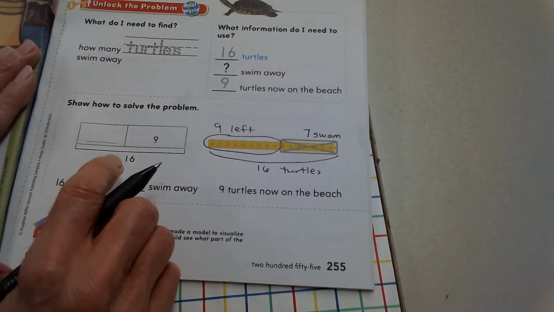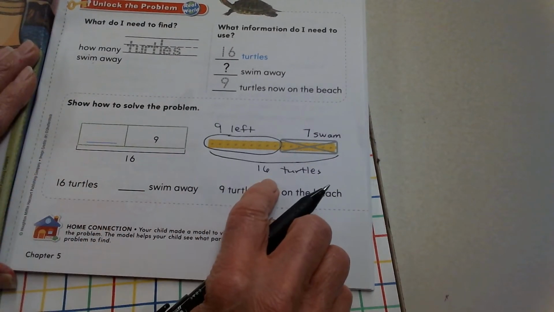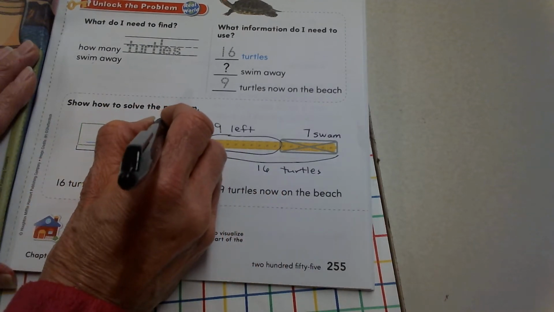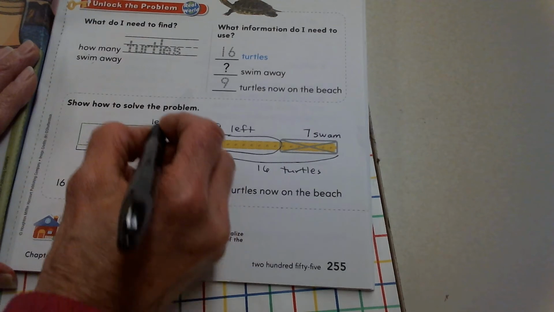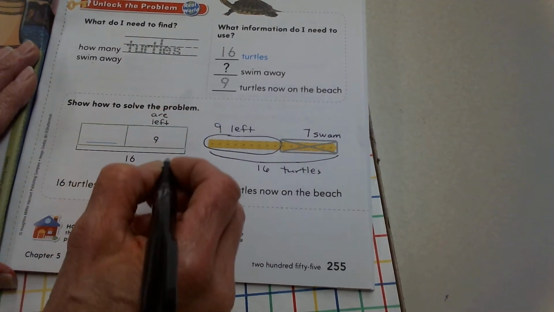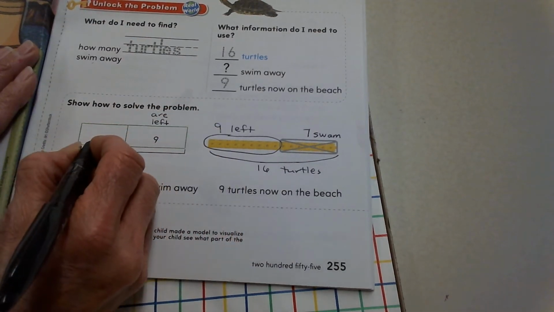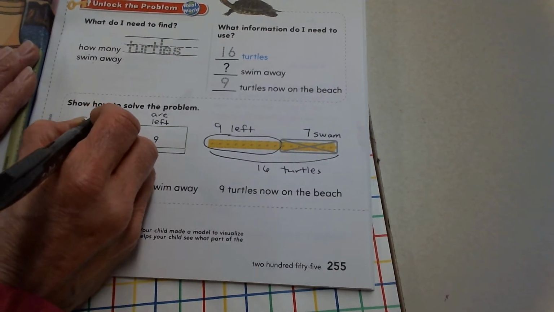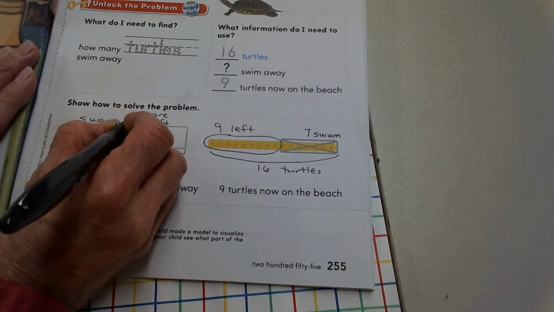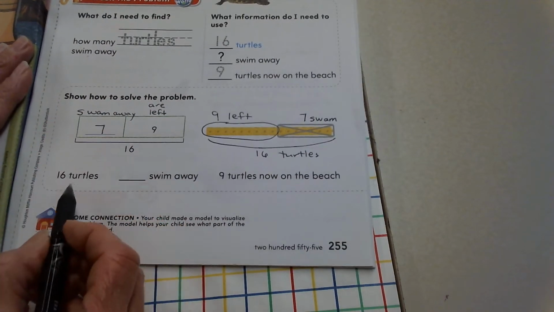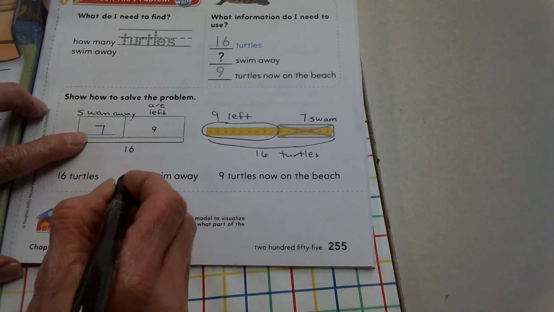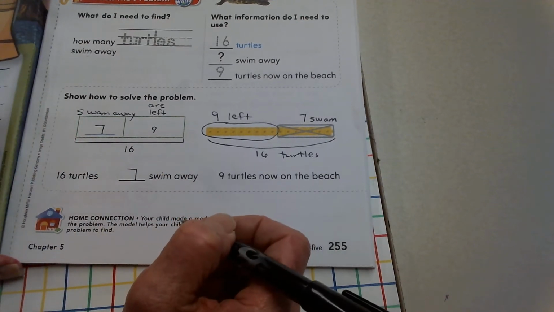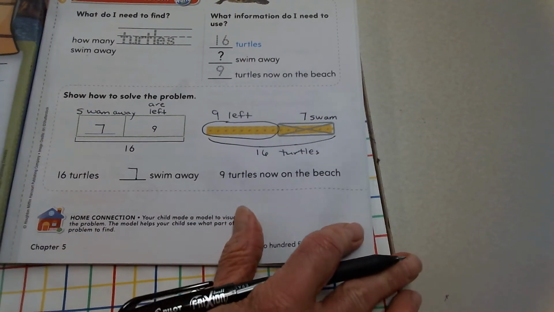In my tape diagram, 16 is for all the turtles. 9 are the ones that are still here. These are the ones that are still on the beach. So this 7 would be the group that swam away. So my problem is, there are 16 turtles. If 7 swam away, there would be 9 now on the beach. Do you see that? That's what we'll be doing today.